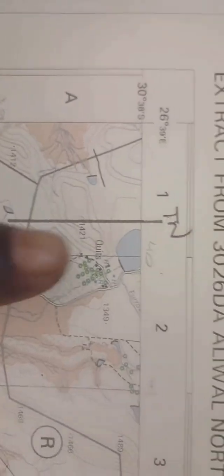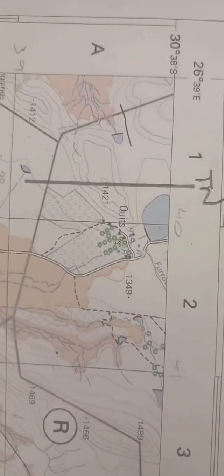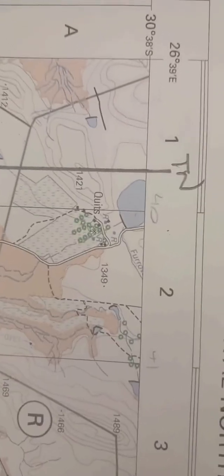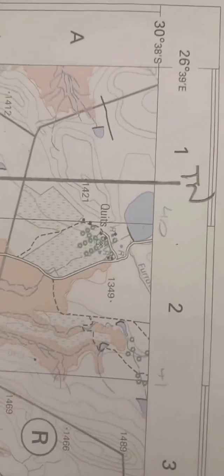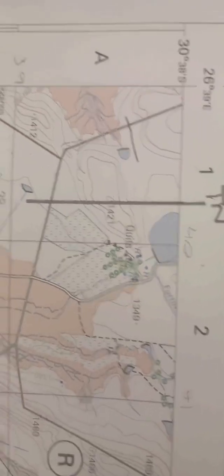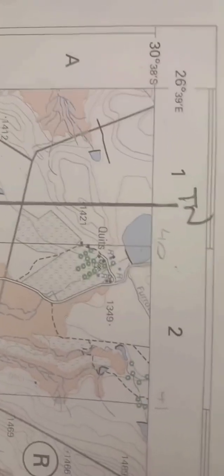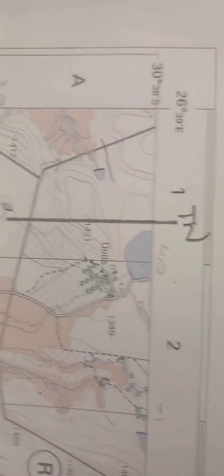My from is 1421 here. So I've drawn a line that passes through 1421. Do you understand this, guys? That's what I've done first.